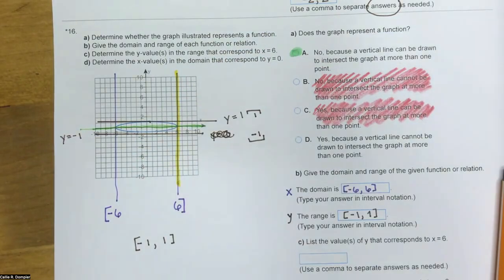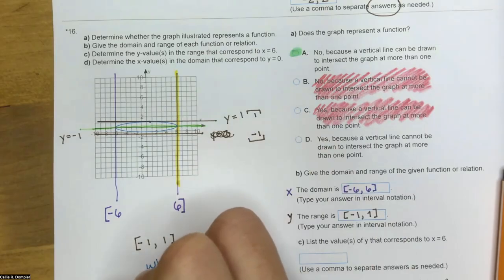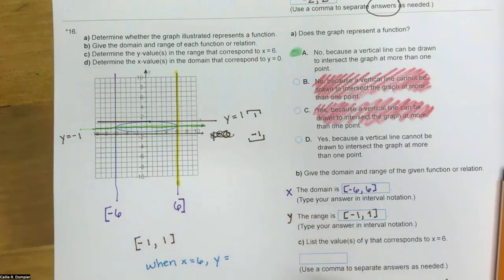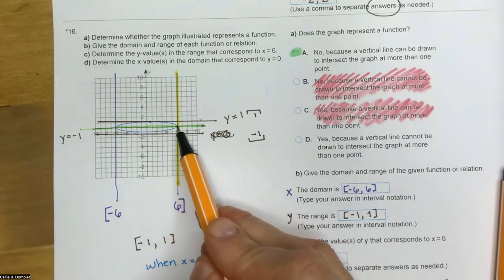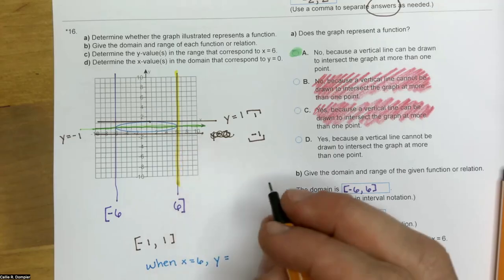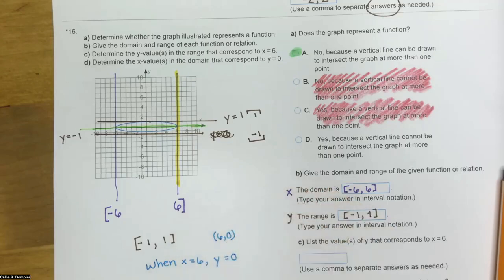When x equals 6, y equals, so when I go out to here, how far up or down did I go from the origin to find the relation? It's just at y equals 0, right? When x equals 6, y equals 0, or the point (6, 0).